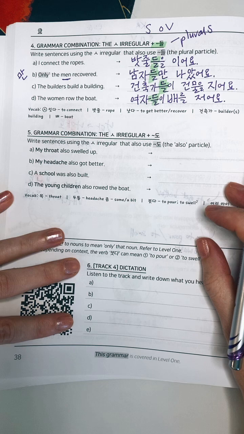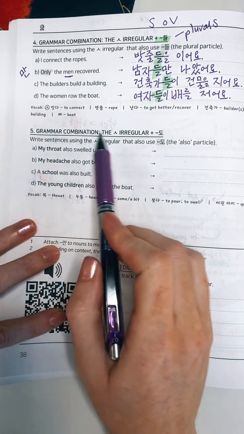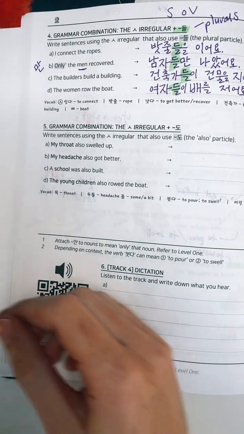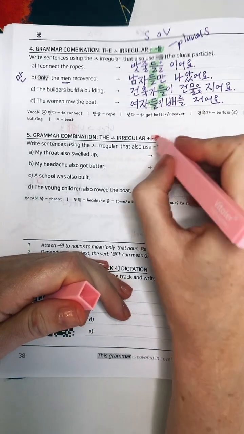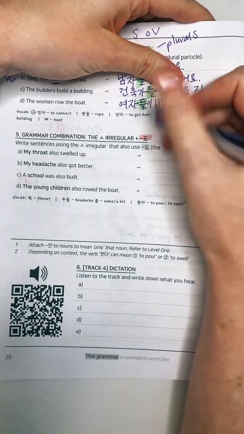Yeah. You're welcome. Number 5, we're going to have sentences that use the ㅅ irregular and 도. 도 is the particle meaning also. Not only, also.